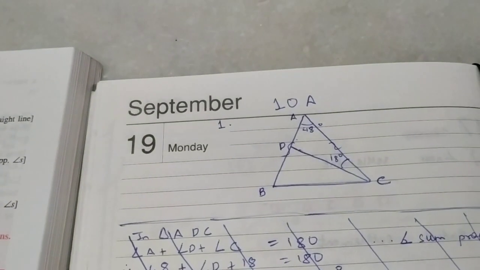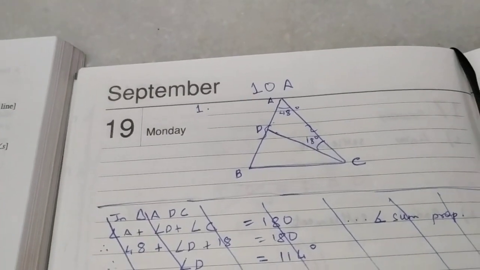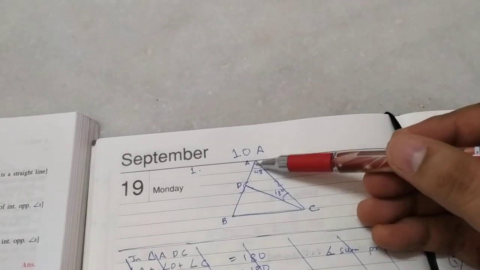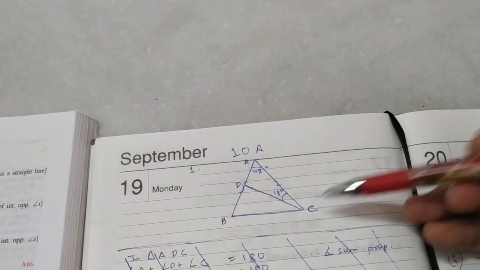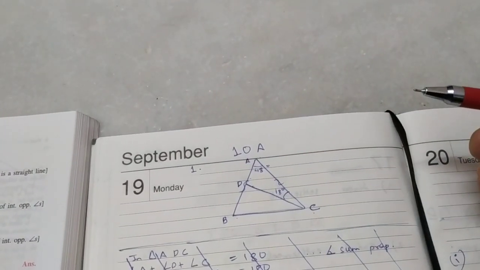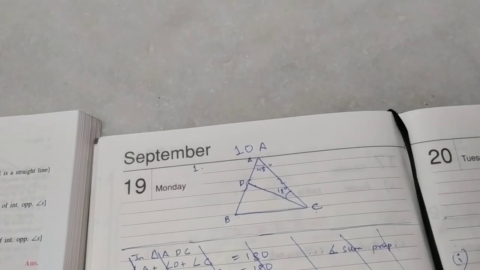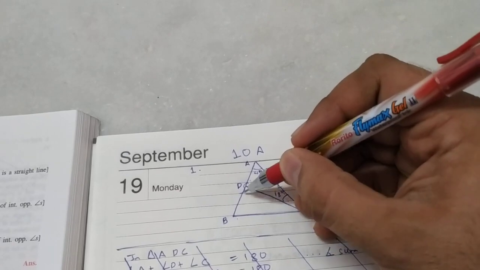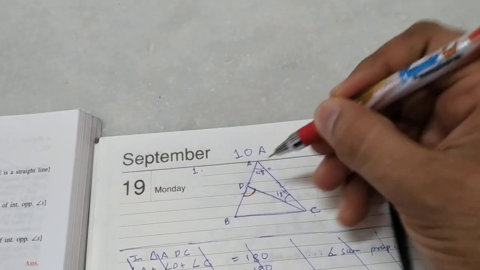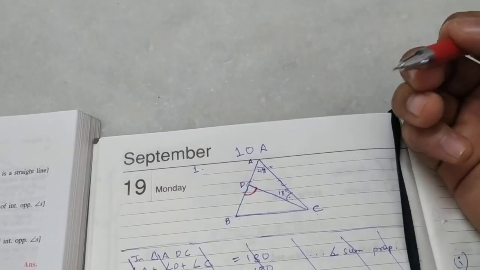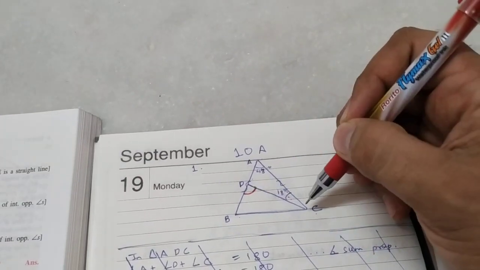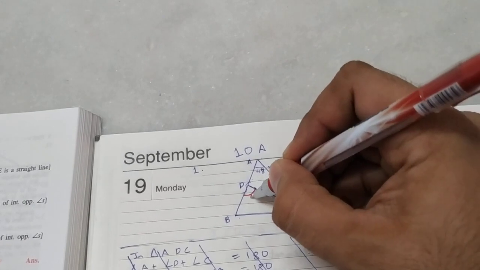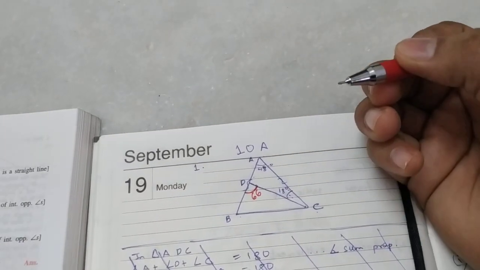So what we'll do here is, first of all, it's given that AB is equal to AC. It's an isosceles triangle. Now these two angles are given, so we can say that angle BDC is equal to 48 plus 18, since it's an exterior angle of triangle CDA. So 48 plus 18, so this becomes 66.